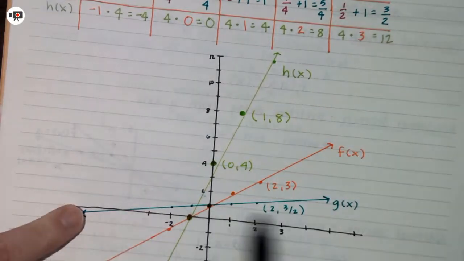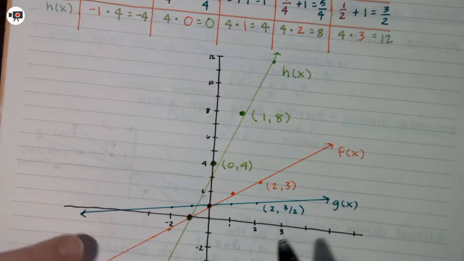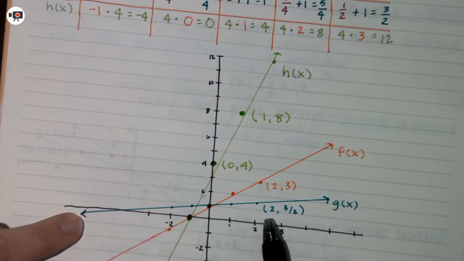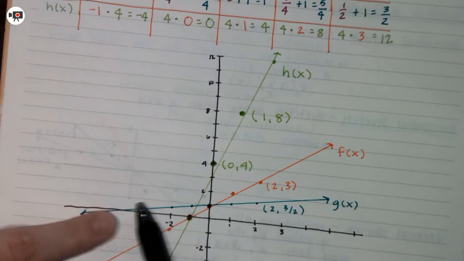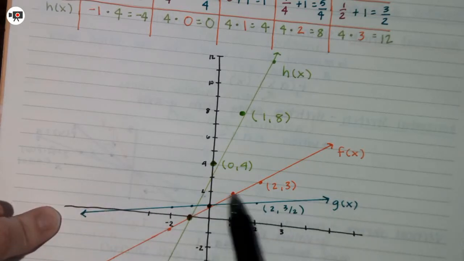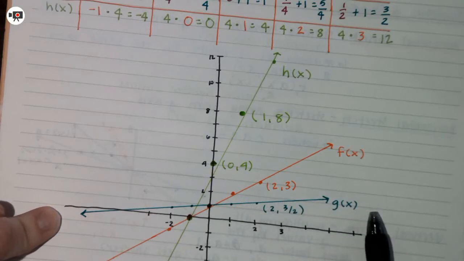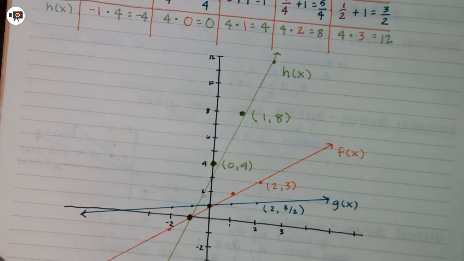So g of x was a horizontal stretch. So to get the same y value, it would have to go 4 times as far. And h of x was a vertical stretch.